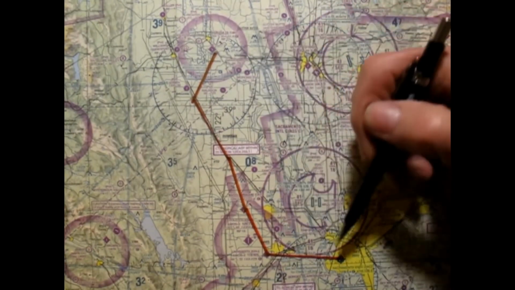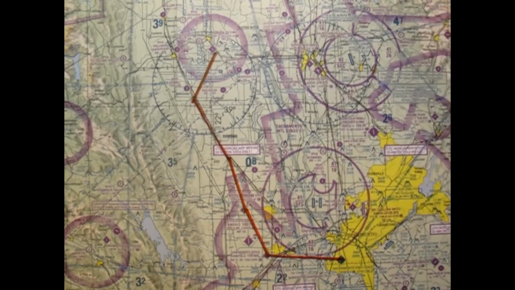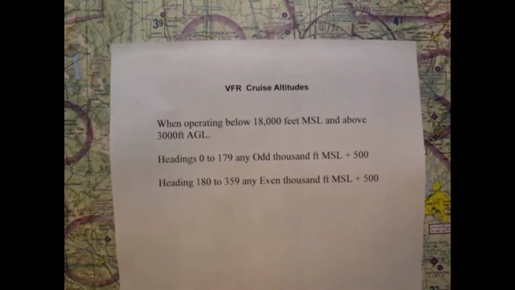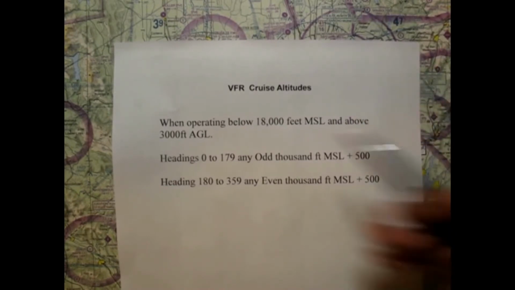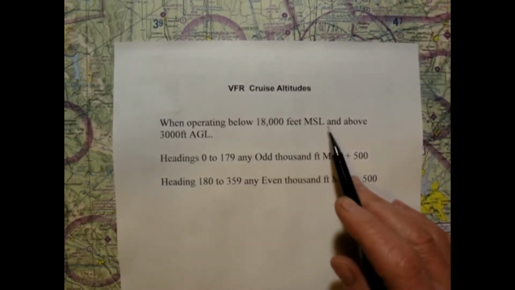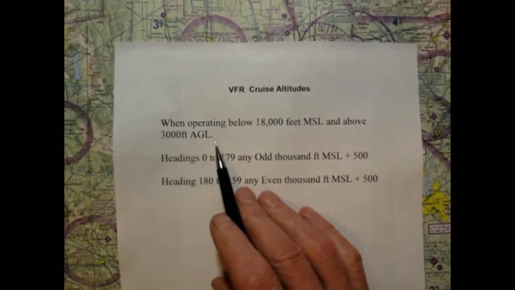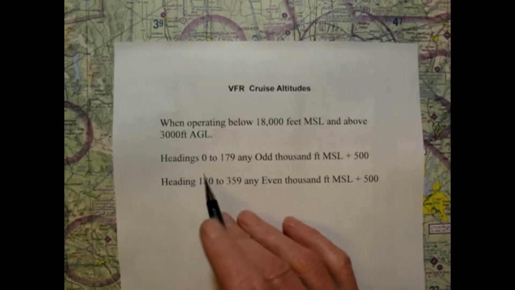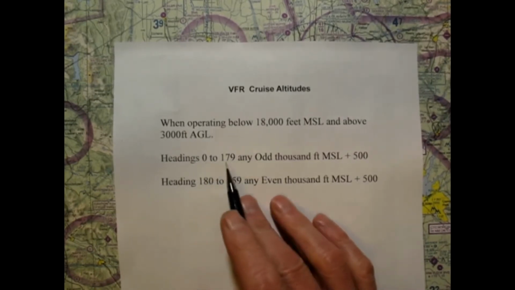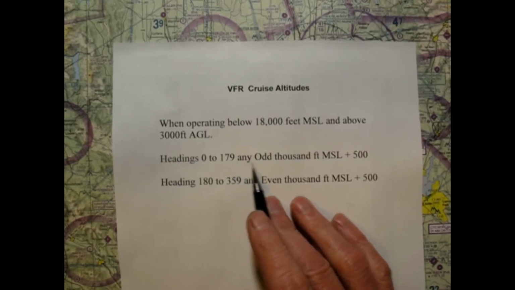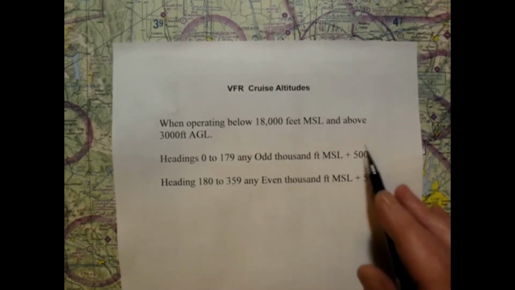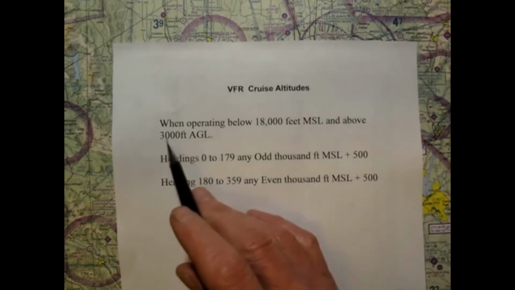All right, now let's get our altitude for each leg. Now, are there rules that we have to follow here with altitude? We can't just take off and fly at any altitude we want. So let's just take a look at these VFR cruise altitudes. When operating below 18,000 feet MSL, mean sea level, and above 3,000 feet AGL, above ground level, if we are flying a heading between 0 and 179 degrees, we can fly at any odd thousands MSL plus 500.